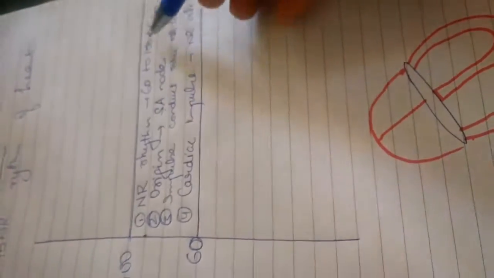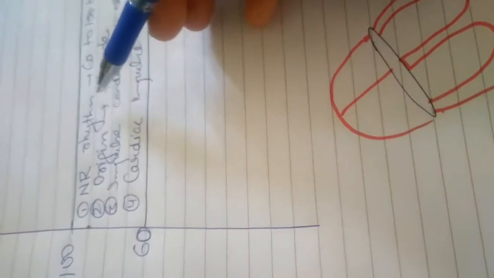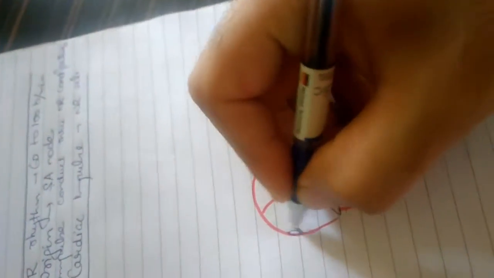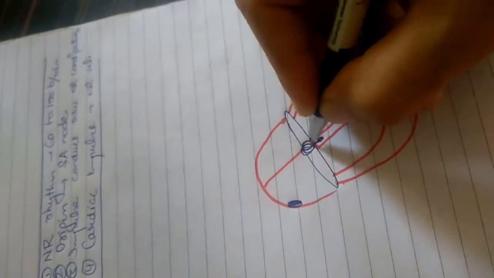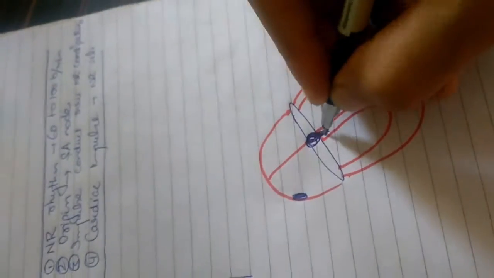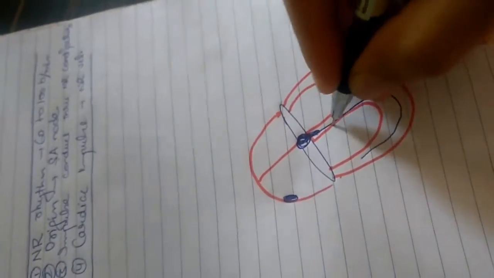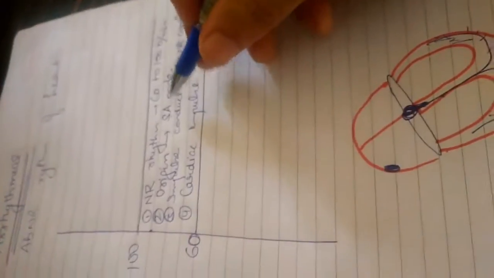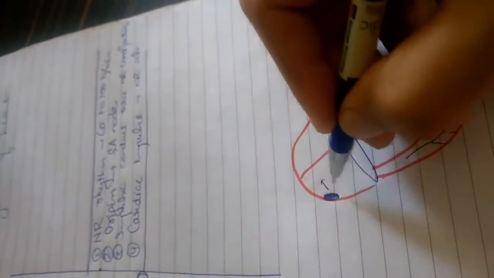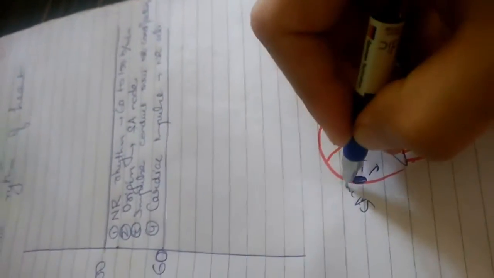The first criteria was that the normal rhythm should be between 60 to 100 beats per minute. Second criteria was that the origin should be from the SA node. Here is your SA node. Here we have the AV node. Then we have the bundle of His and Purkinje fibers that supply the ventricles of the myocardium. So the origin should be from the SA node, that is, the impulse should come from the SA node.